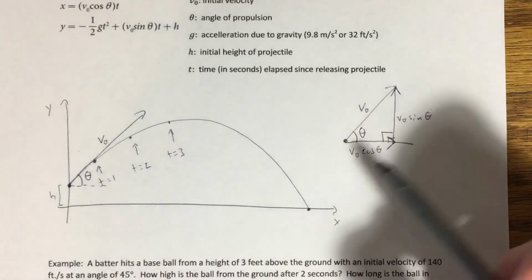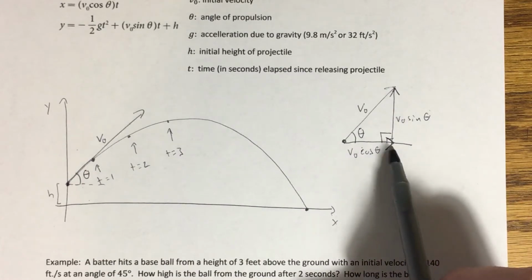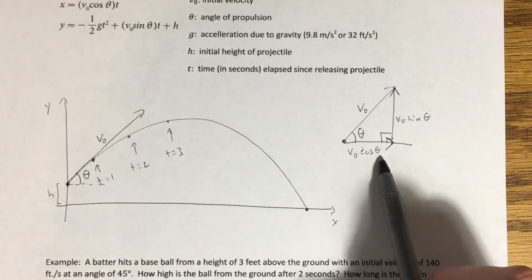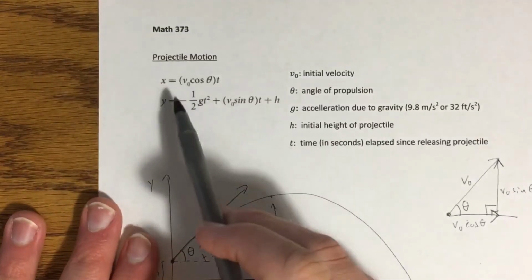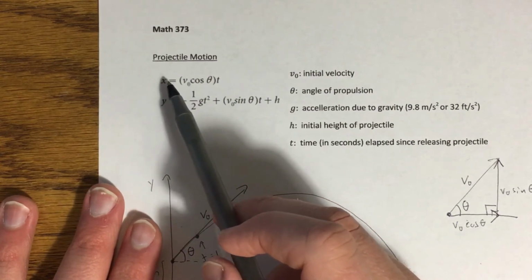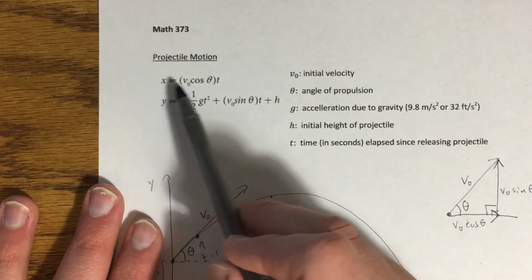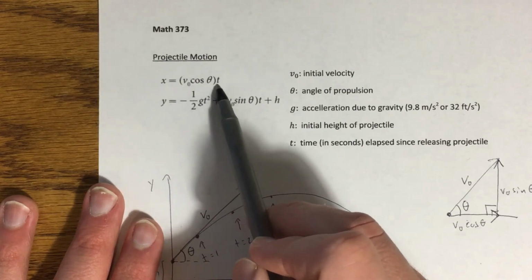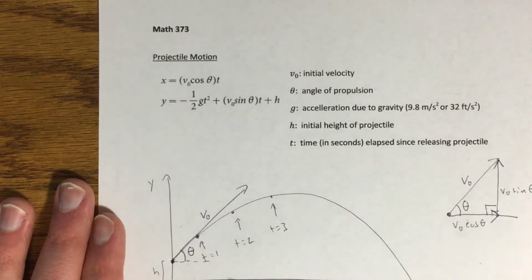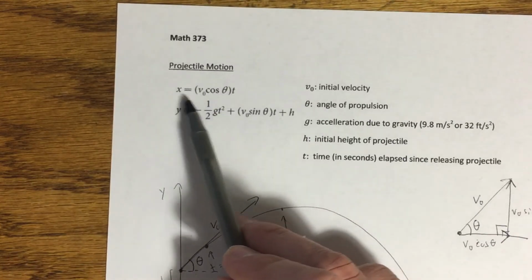The components of that velocity are horizontal and vertical. So the horizontal velocity is made up entirely of this v naught cosine of theta. That's where we get this first equation from. Remember, the uniform motion equation from algebra says that distance is equal to the rate of speed times the time. And this is what this is saying. X is going to represent the horizontal distance that this projectile has traveled. So this would make sense to use for our equation for X.